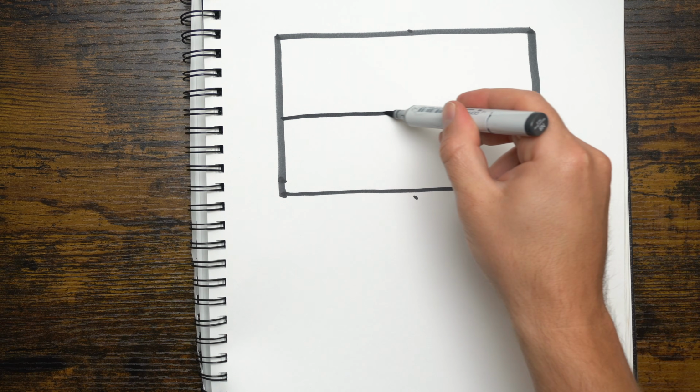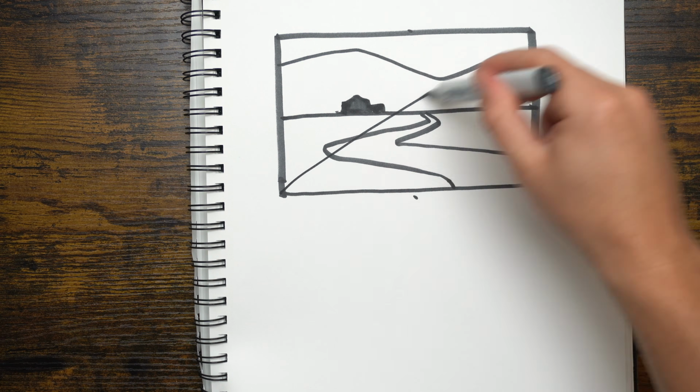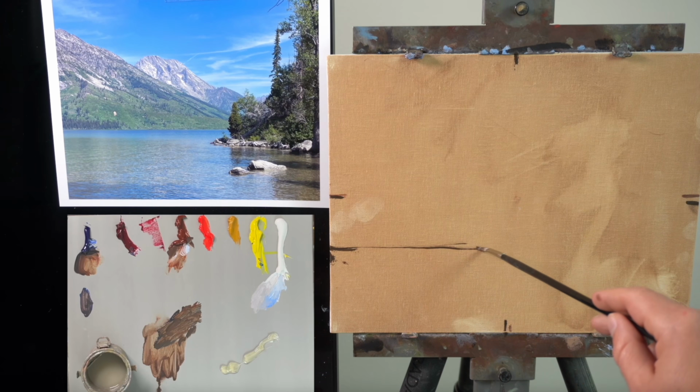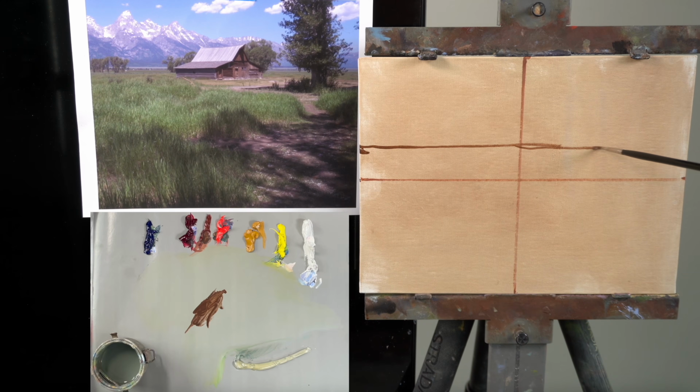When assessing your painting, always be asking yourself questions like, where is the horizon line? Is it smack dab in the middle? You might not want to do that. It's probably best to put it down towards the bottom or up towards the top.